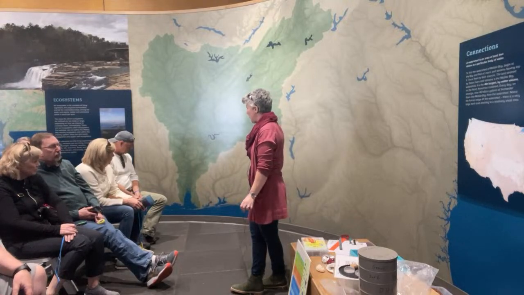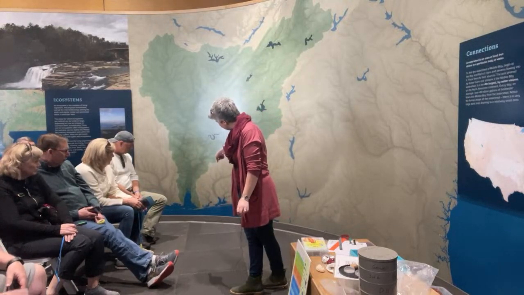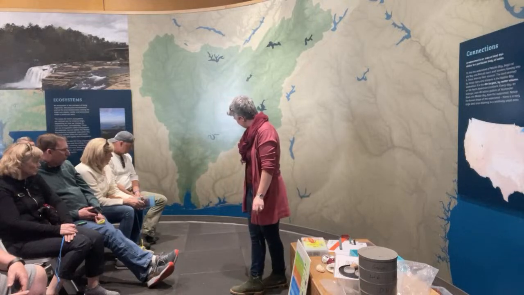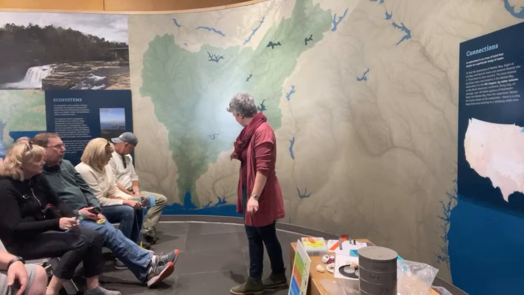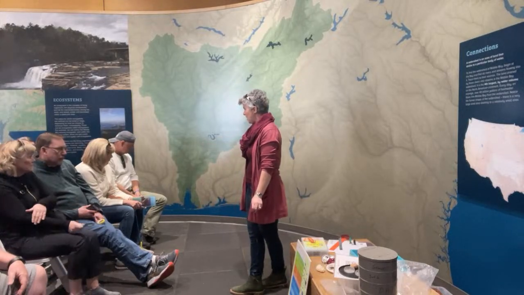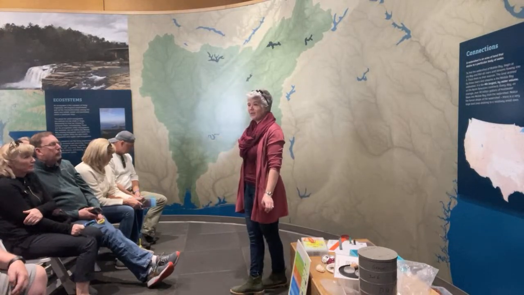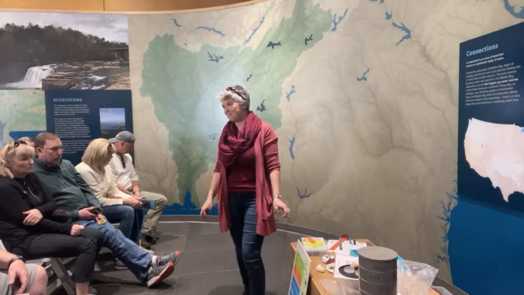So this is how we have the formation of these islands and peninsulas in this long, narrow form along the coast of the northern Gulf of Mexico.